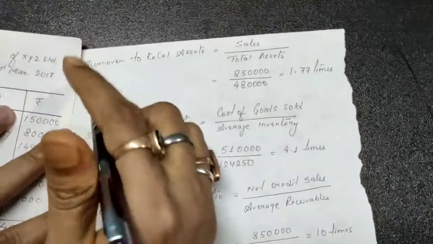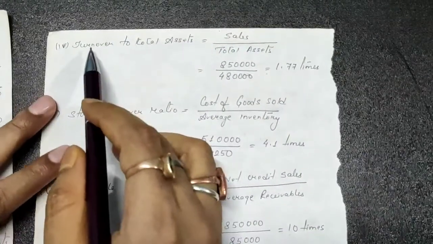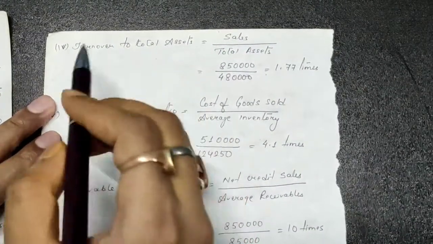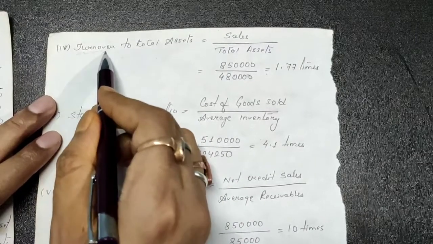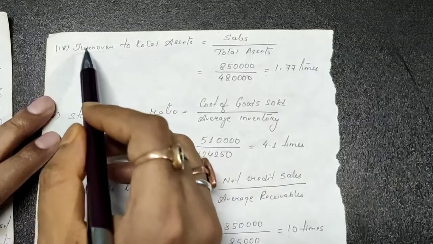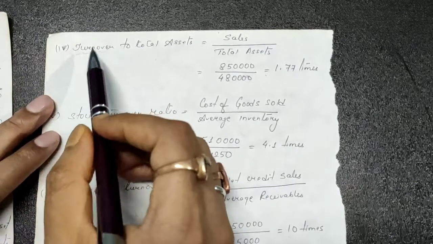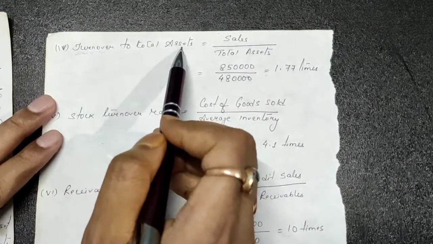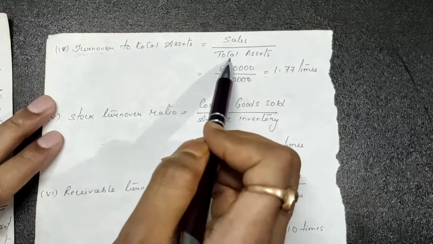So here is the fourth formula. You can see here, turnover to total asset. Now students, turnover means sales. I'll repeat once more. Turnover is nothing but sales. Indirectly we can say sales to total asset. Clear? So the formula is sales divided by total asset.